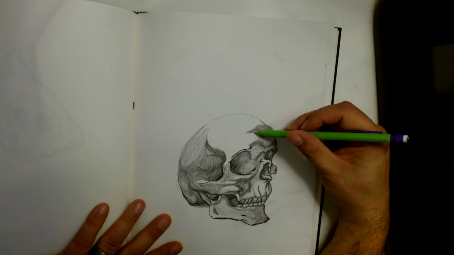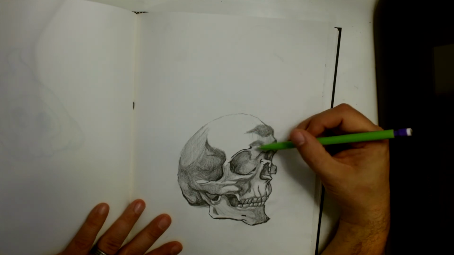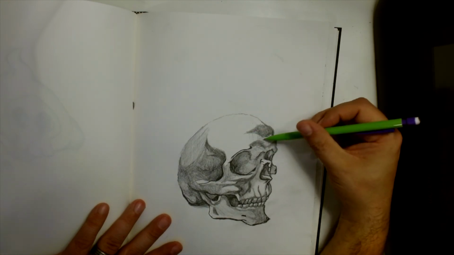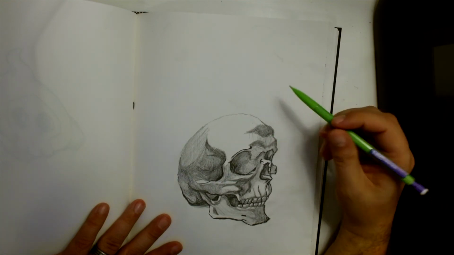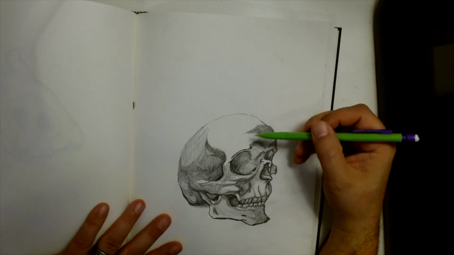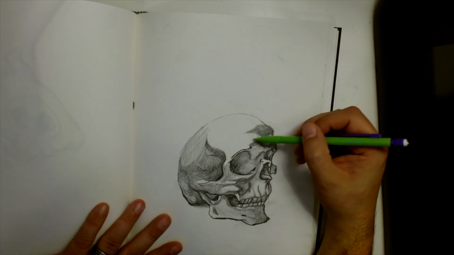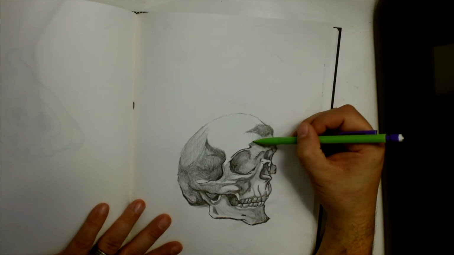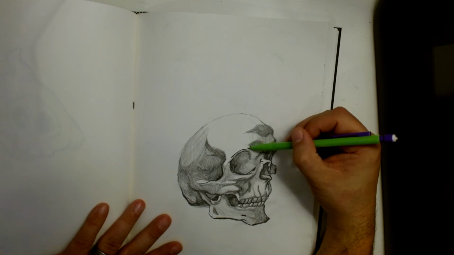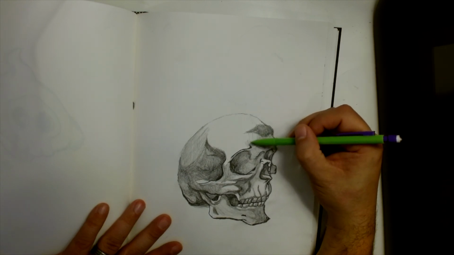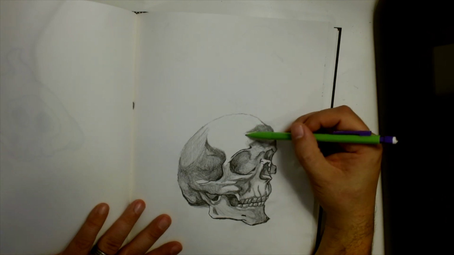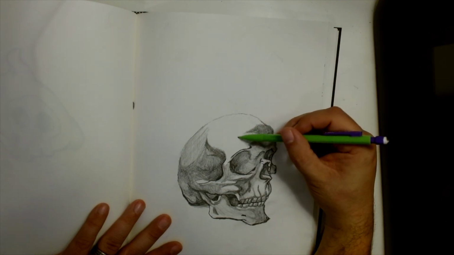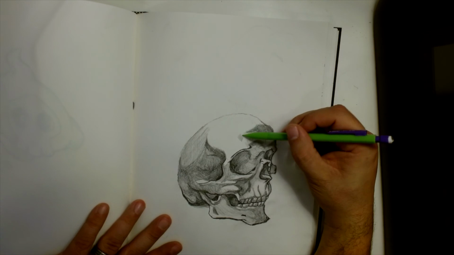So we reach out here, and we'll put a few lines like that. Okay. Again, we have our turning line here, so I want a little bit of light starting to form down in this area.